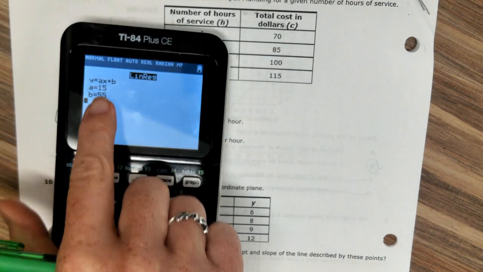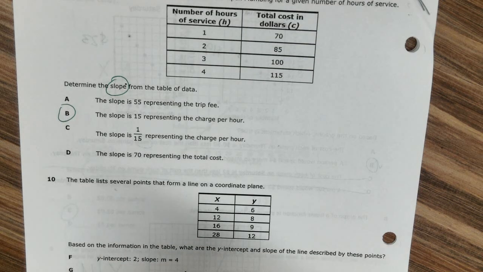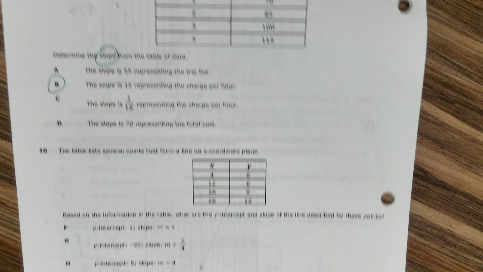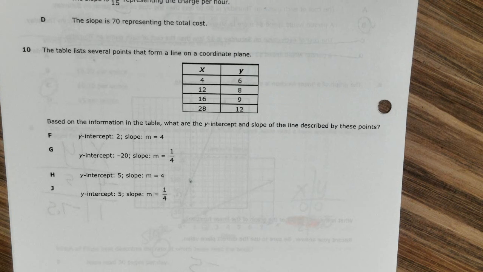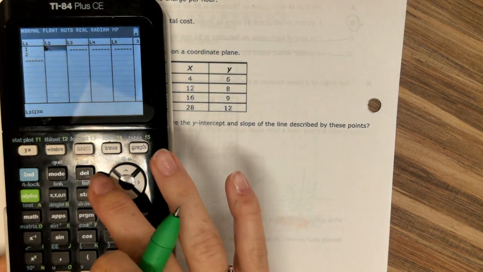Do you see how the y-intercept's answer is there? You've got to be careful that you're not writing down the wrong answer, okay? Last question. This one asks for slope and y-intercept, so we're just going to use stat. It's going to give us both answers.